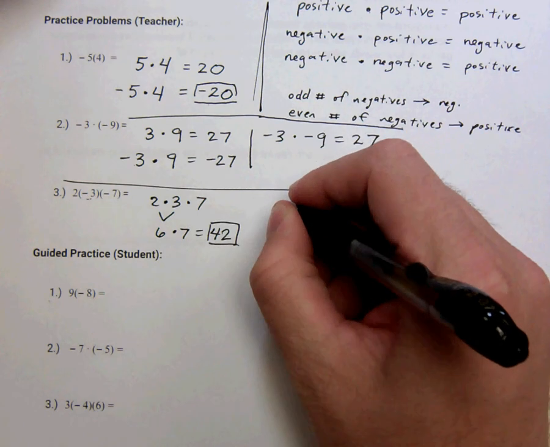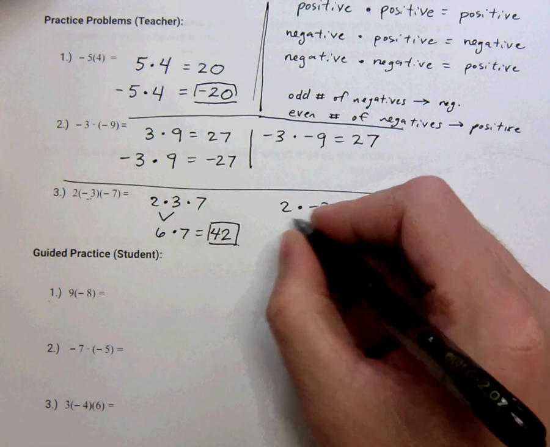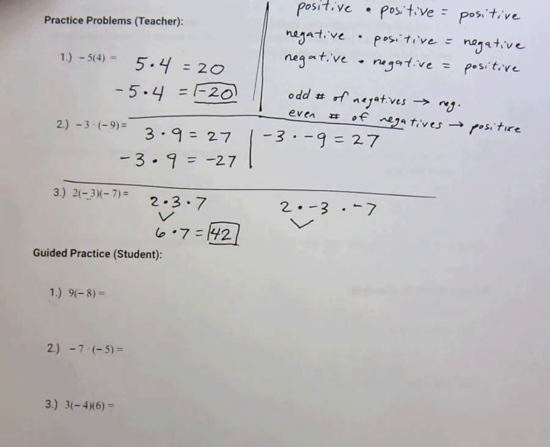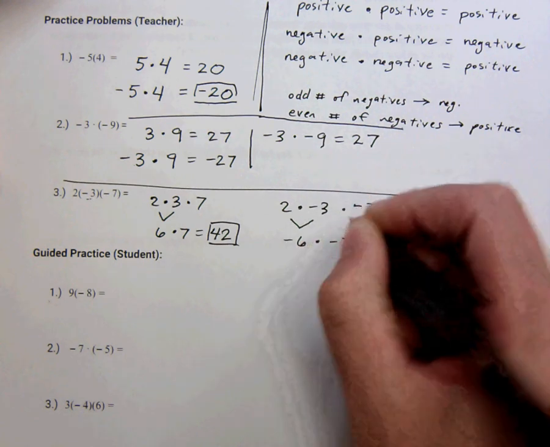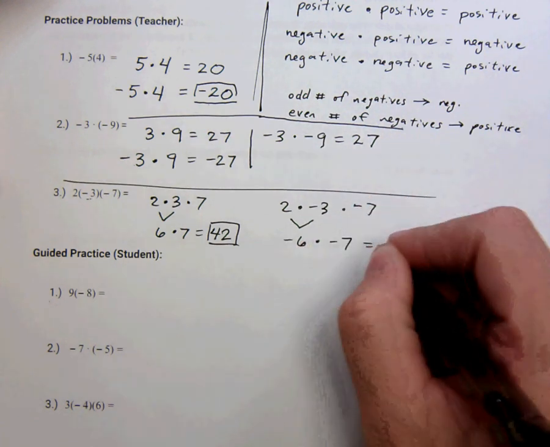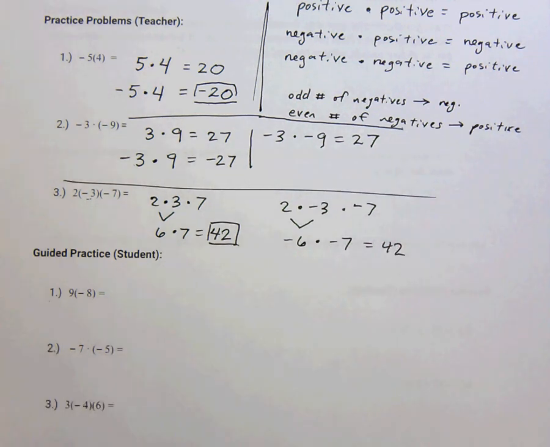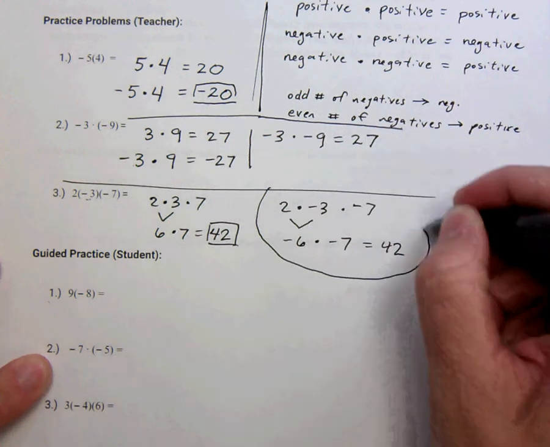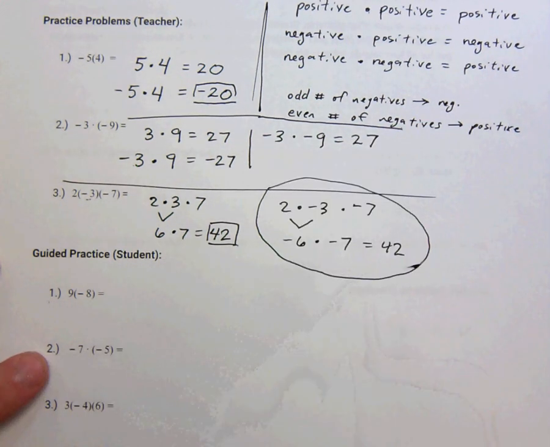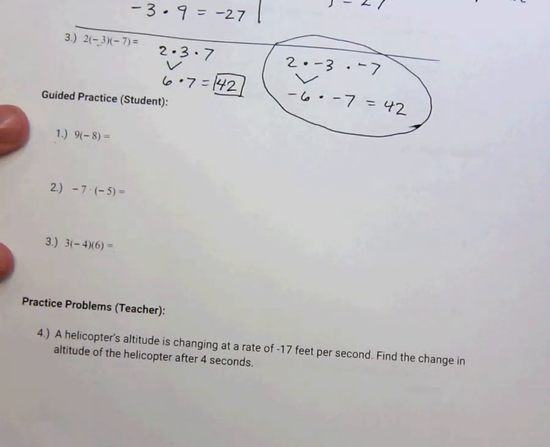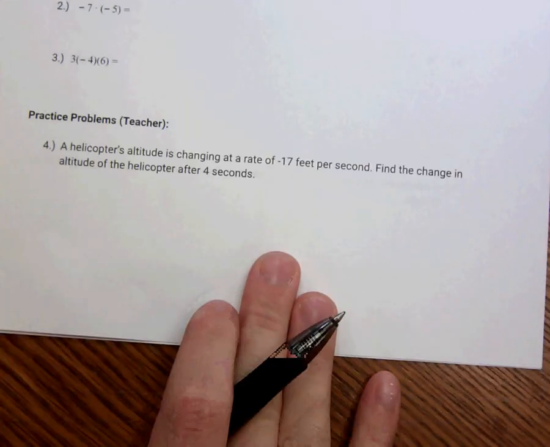What I would probably prefer to do is write it out like this, and just think about how the sign changes as I'm doing the math. 2 times -3 is -6. -6 times -7 is positive, because the negatives cancel out, 42. So either way you get there is fine. This way is easier to comprehend, but this way will serve you longer. All right. These three are yours. It says student. This one's mine.